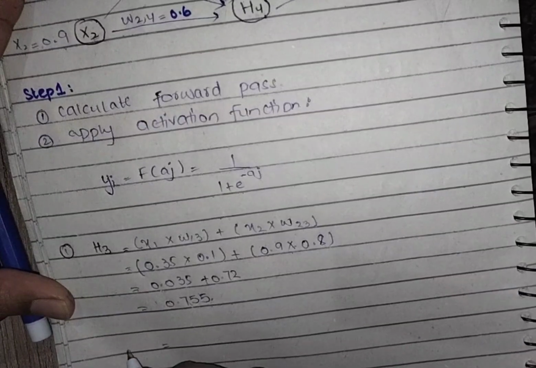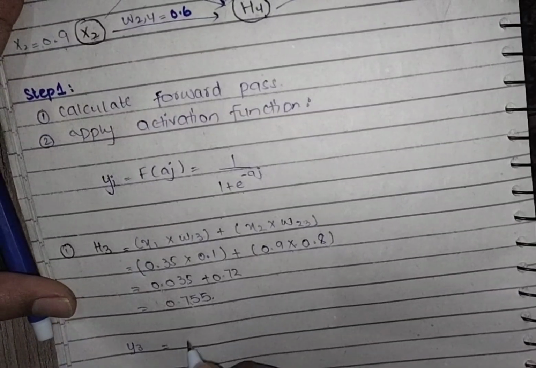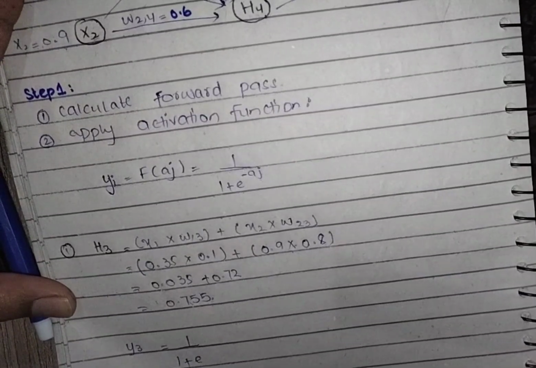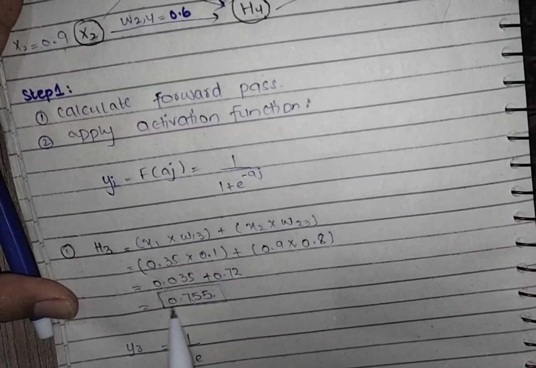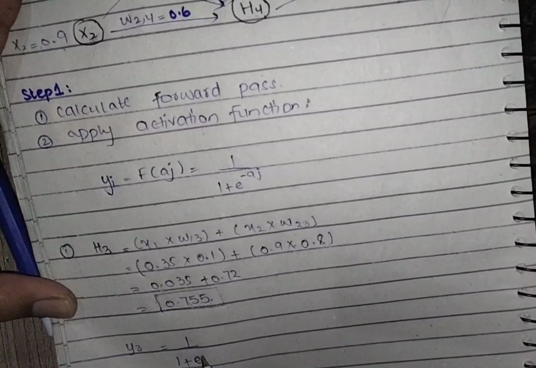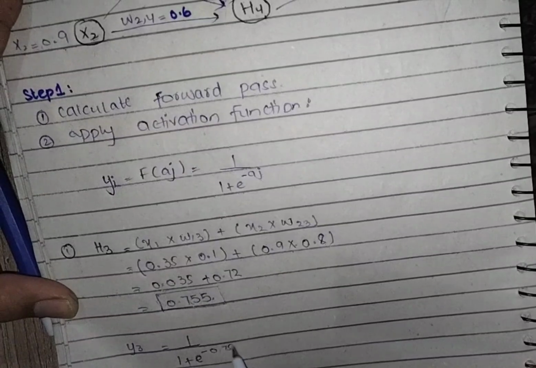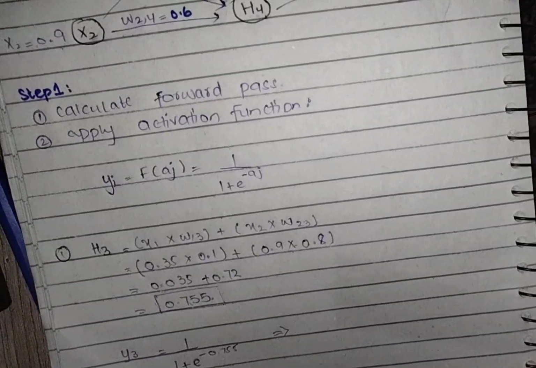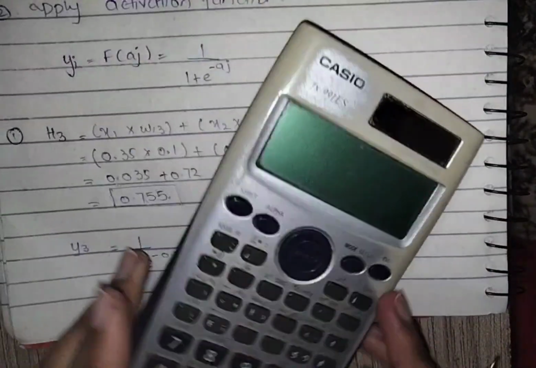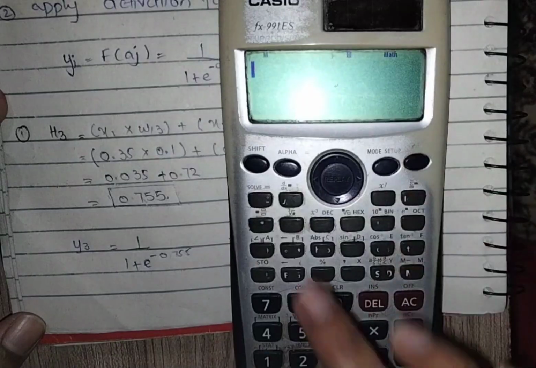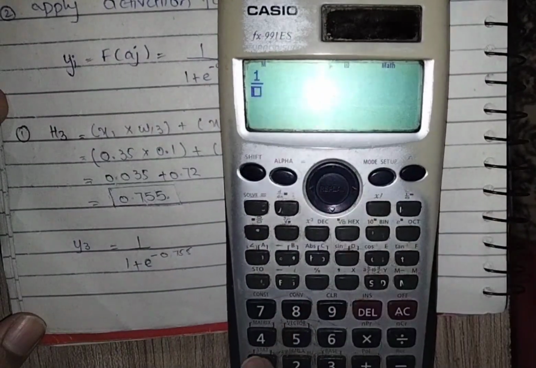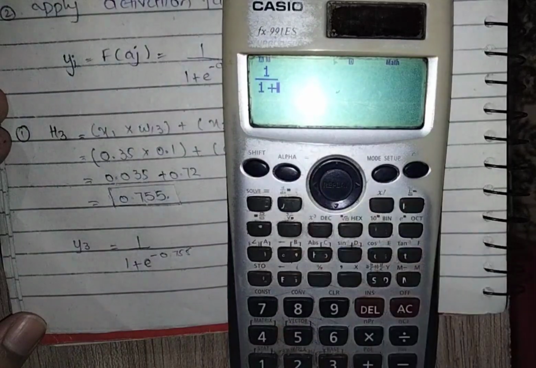The activation function is simple. y3 is equal to 1 over 1 plus e to the power minus 0.755. I will show you how to perform this in a calculator. It's so simple: 1 divided by 1 plus e.